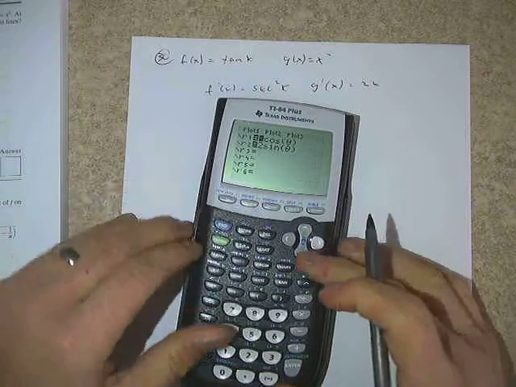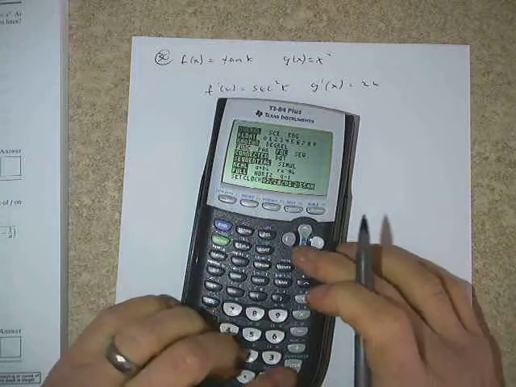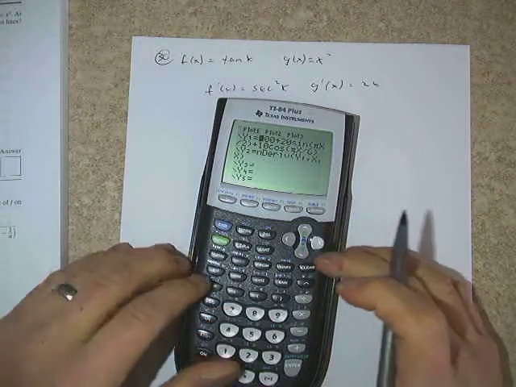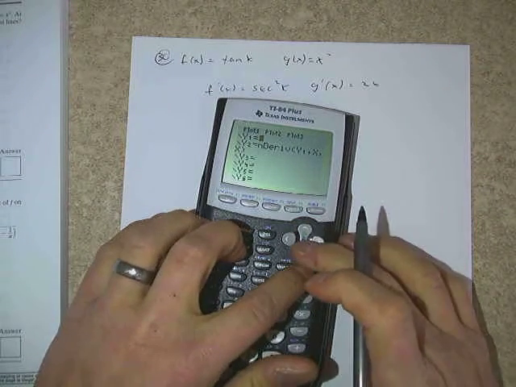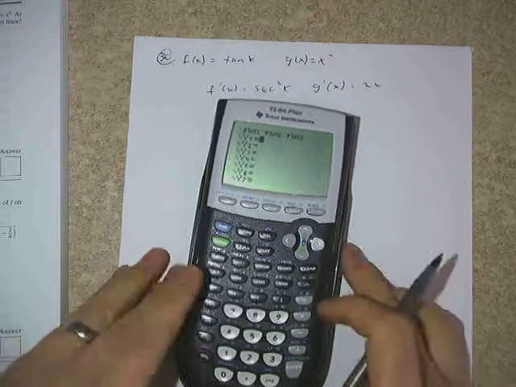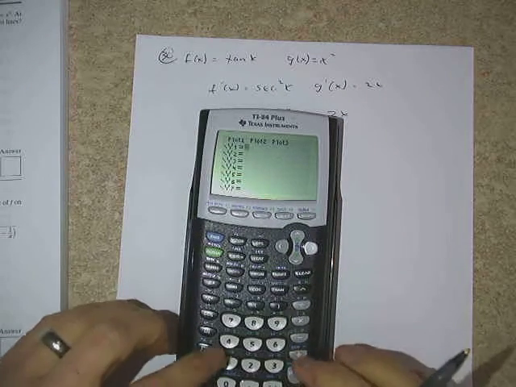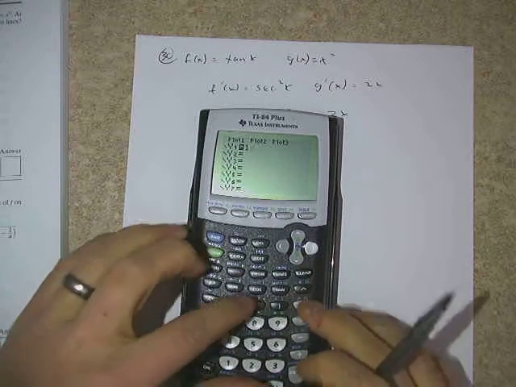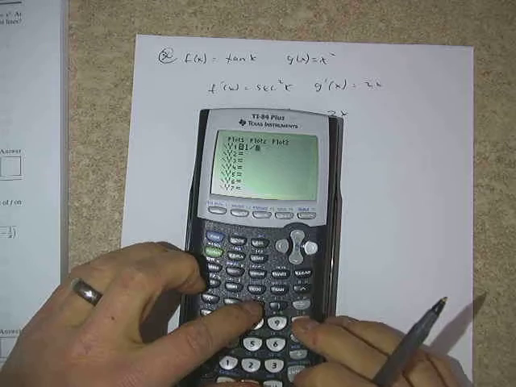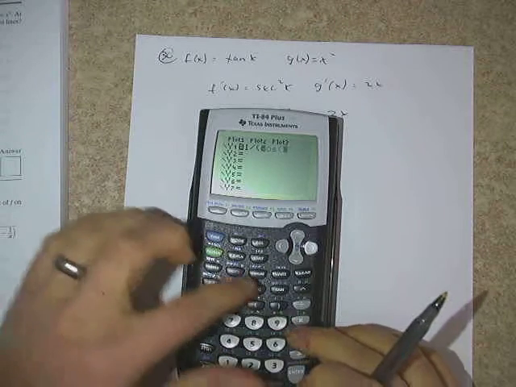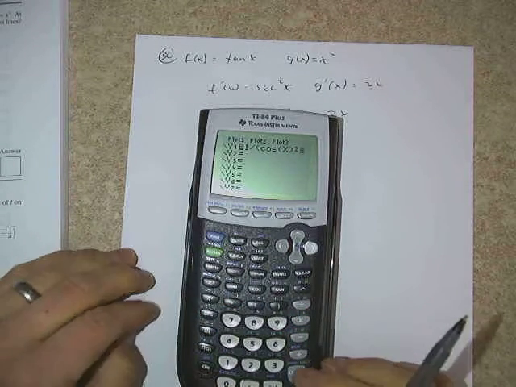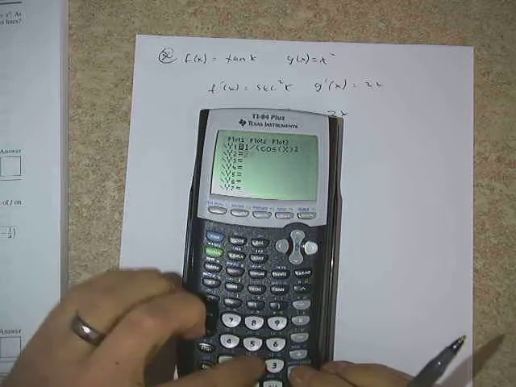So if we put in our y equals, we got on the left side 1 divided by cosine x squared, and 2x.